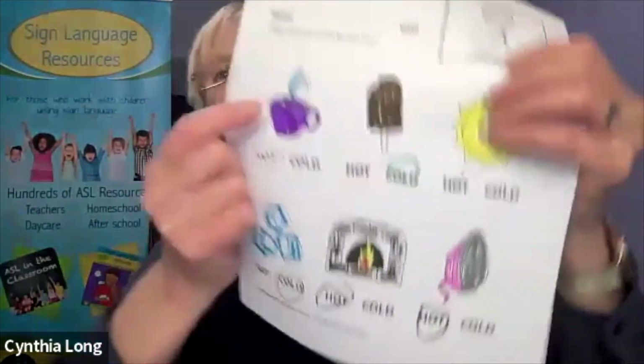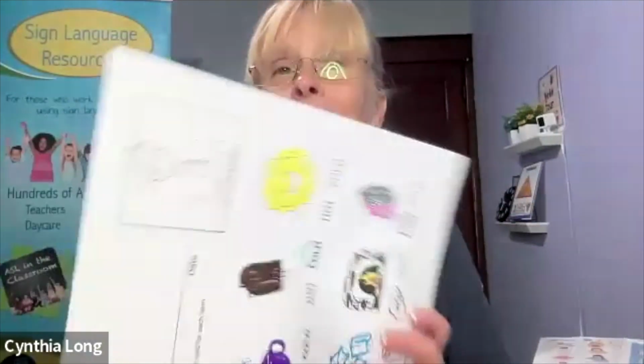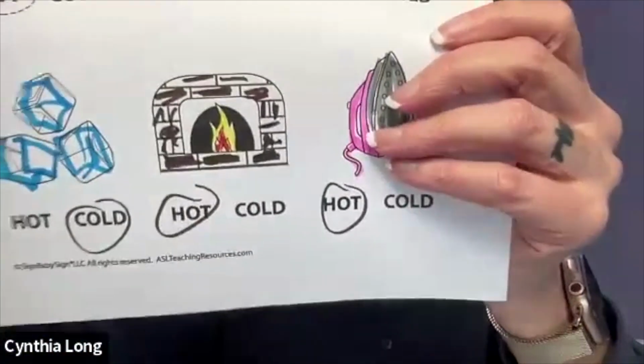So I might have a cup to represent hot chocolate or something like that. I might bring in my iron so they can put it in the right place. I might have a picture and then let them do this. They might want to do this worksheet first and circle the words that match.